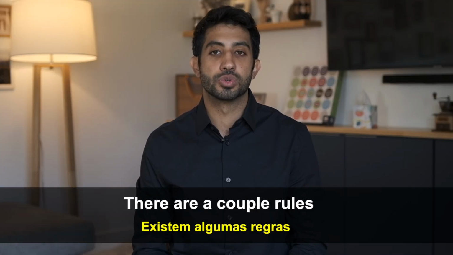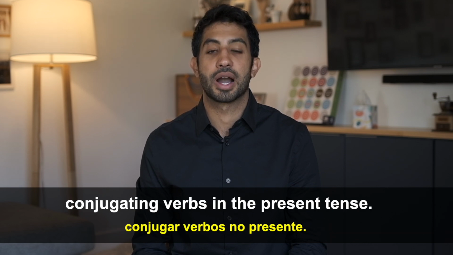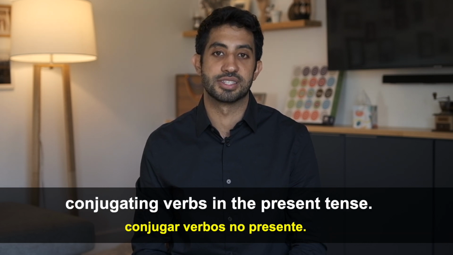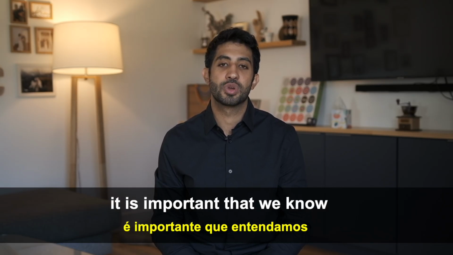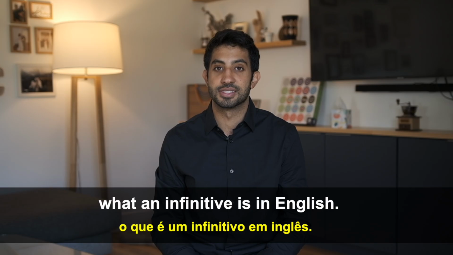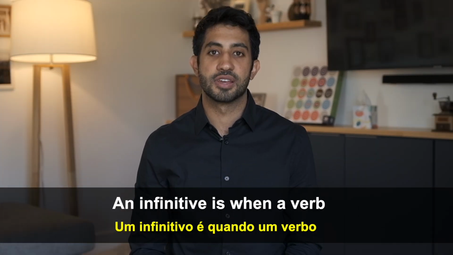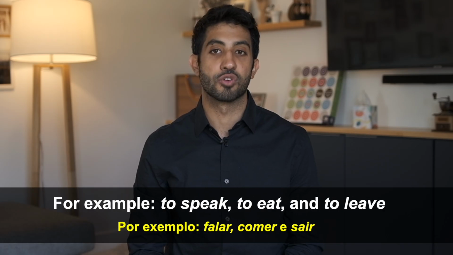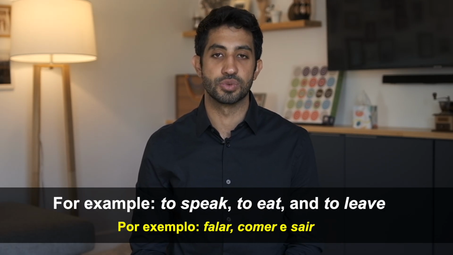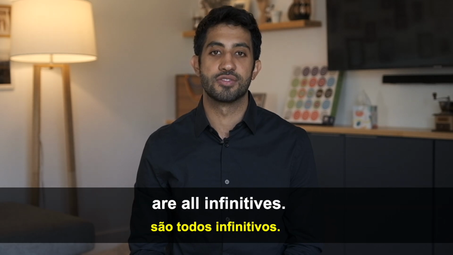There are a couple rules you need to know when it comes to conjugating verbs in the present tense. Before we learn these rules, it is important that we know what an infinitive is in English. An infinitive is when a verb is written with the word to before it. For example, to speak, to eat, and to leave are all infinitives.